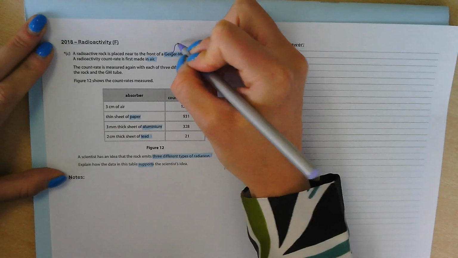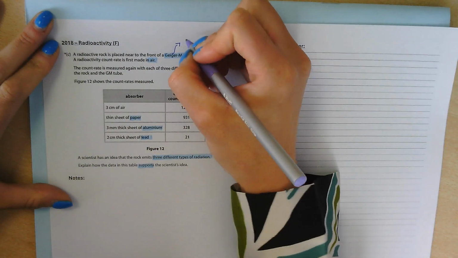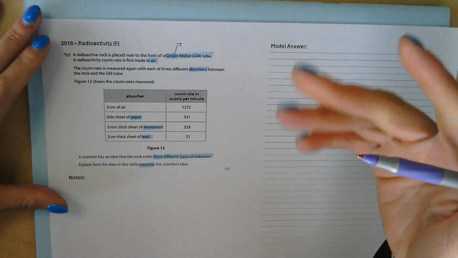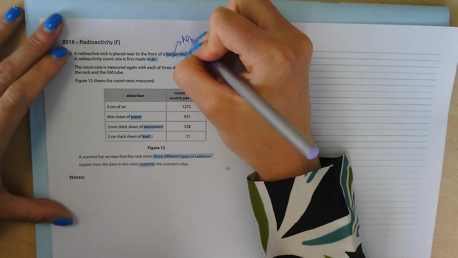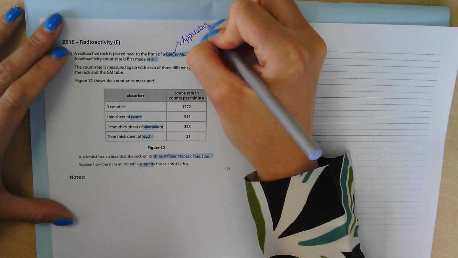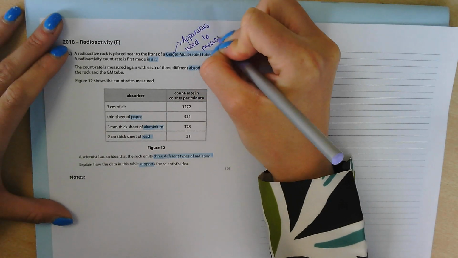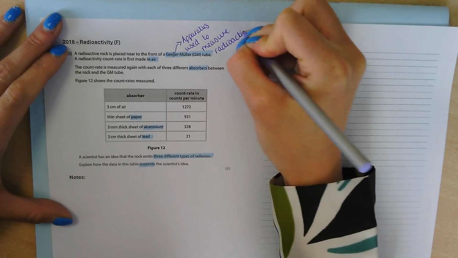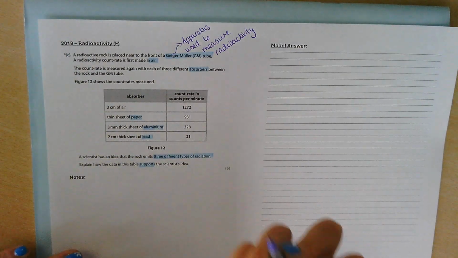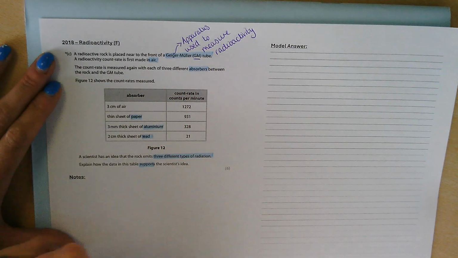So here we've got Geiger-Müller tube. Now I've highlighted that because that is the piece of apparatus, and when I say apparatus I just mean the fancy word that we use to represent scientific equipment. So it is the apparatus used to measure radioactivity. And when you're talking about a Geiger-Müller tube in the exam, you are fine to just say GM tube, so you don't need to worry necessarily about saying Geiger-Müller tube.